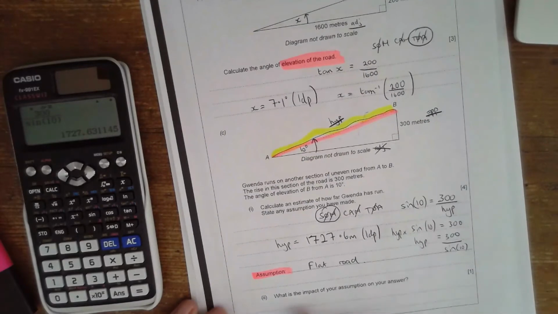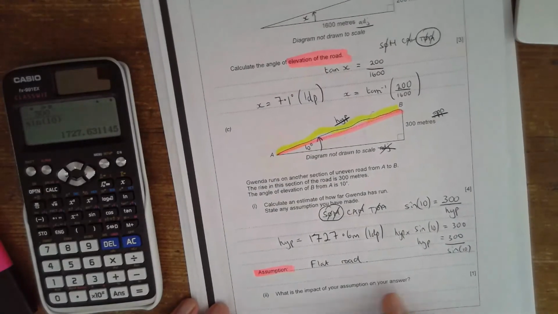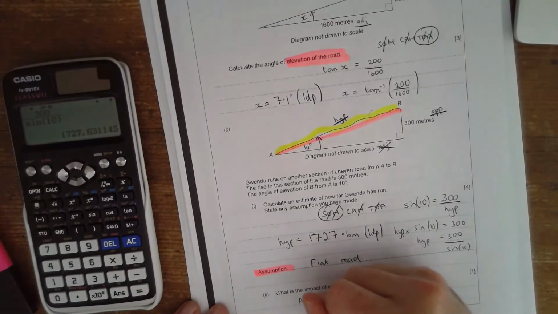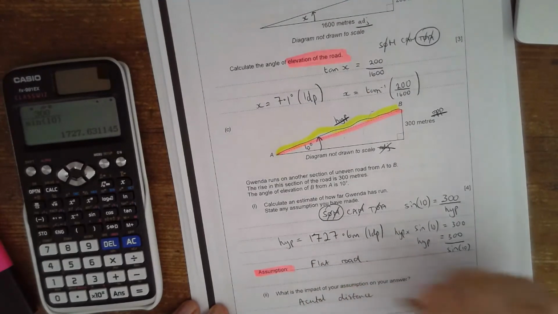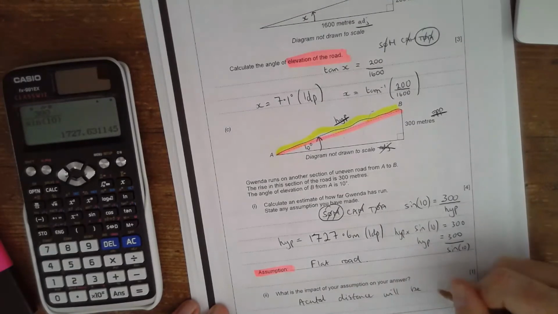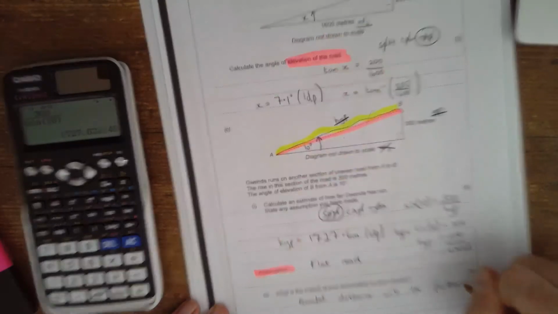Okay. In terms of what impact my assumption will have, the actual distance will be further. Okay, so I'm going to say the actual distance will be further.